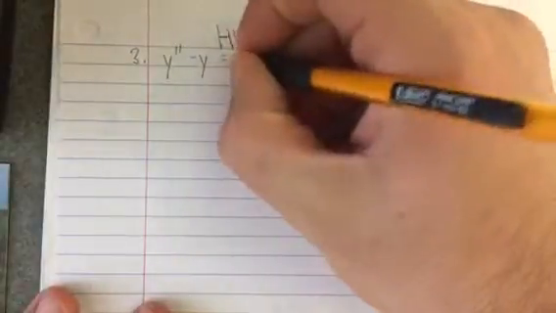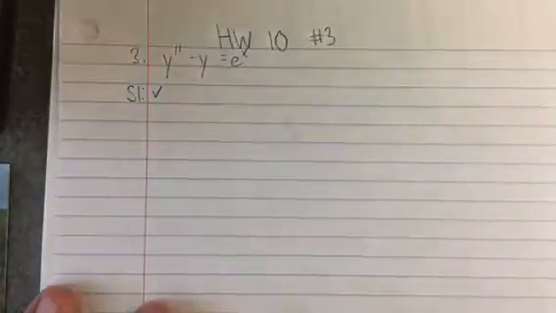So this is how I solved problem number 3 for homework 10. We have the problem y double prime minus y equals e to the x. Step 1 is to make sure it's in standard form, which we can already check. For step 2, we're going to go ahead and rewrite it with our m's.